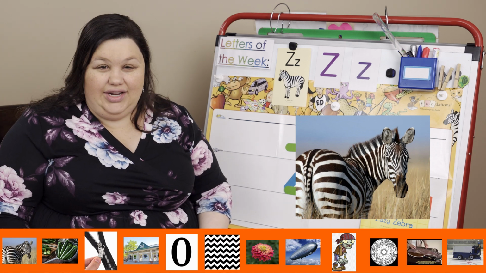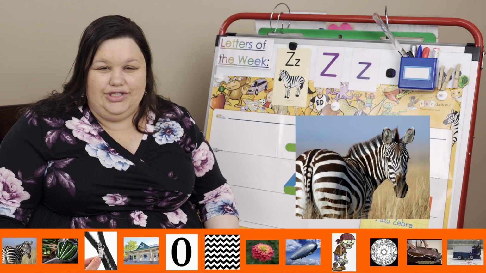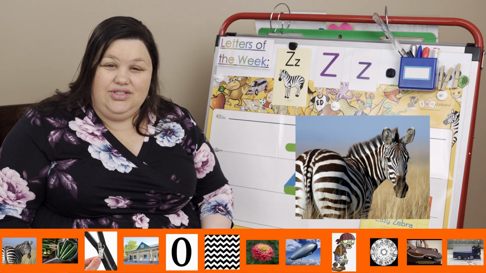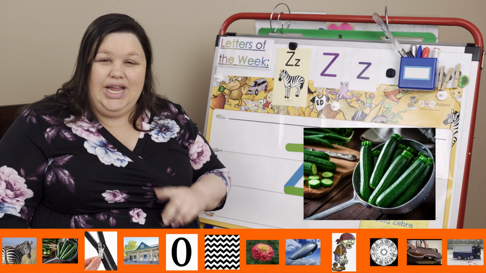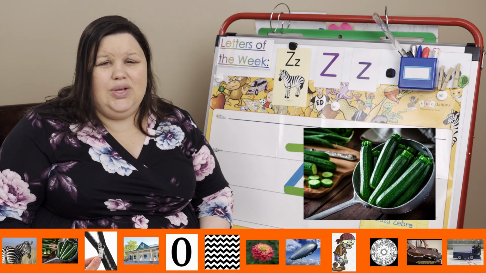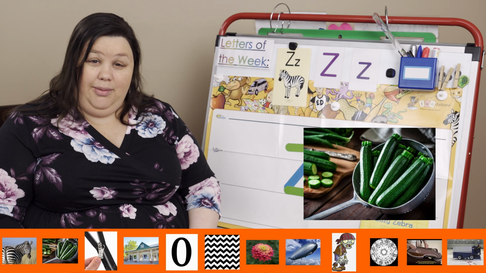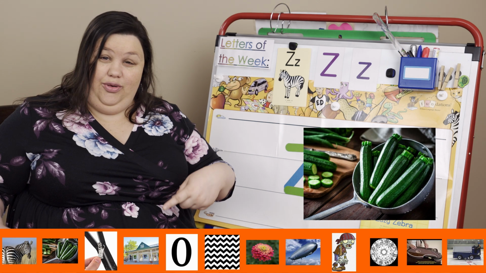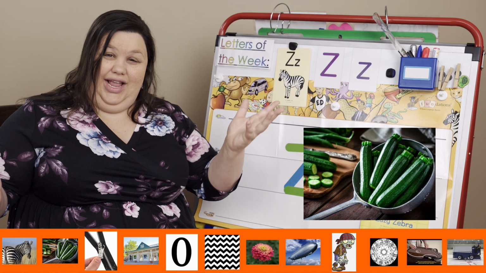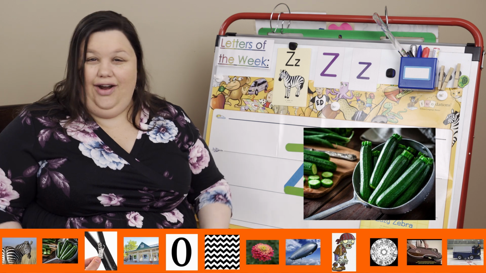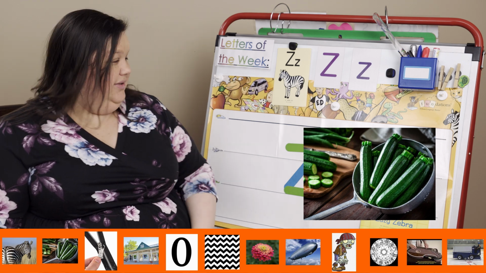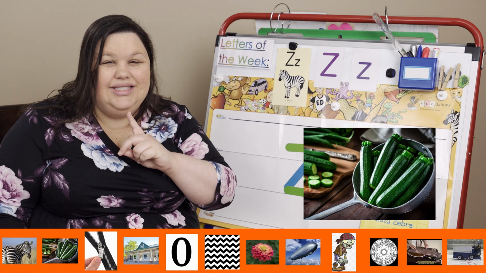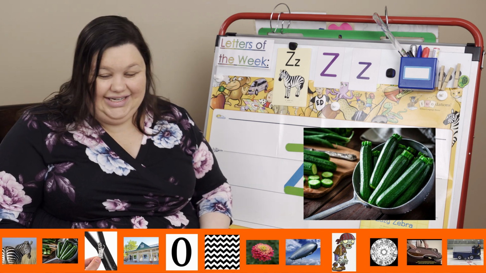One of my favorite vegetables that I'm now allergic to, which is so silly, is zucchini. Z, z, zucchini. Oh, it tastes so good. Have you ever been to a hibachi place where they grill everything in front of you and set the volcano on fire? It's a big show. They usually put zucchini in their vegetables. Zucchini. Zzz, zzz. Very tasty.